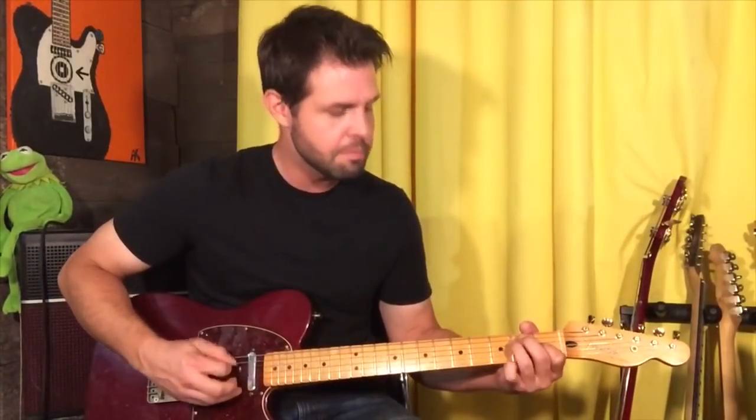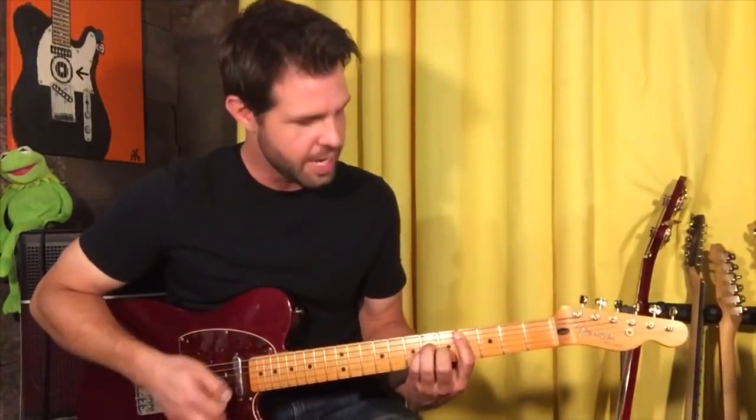And then the second half of the chorus starts on an E, not an A. And we do our same A string, D string 2nd fret into C sharp minor. And then the same.